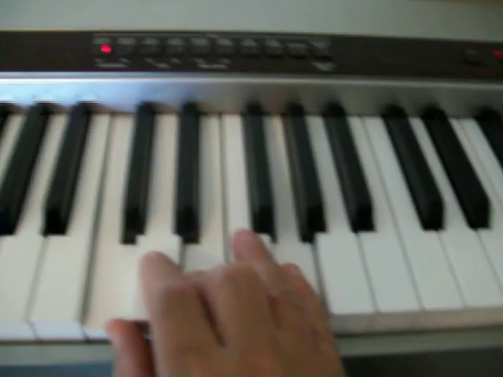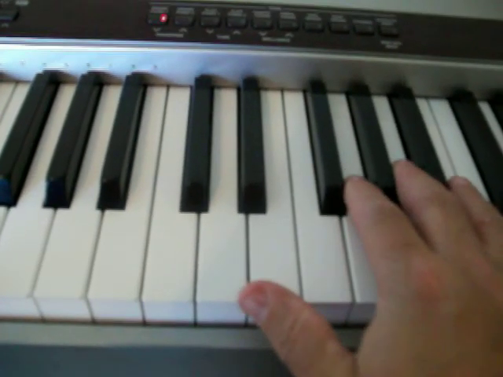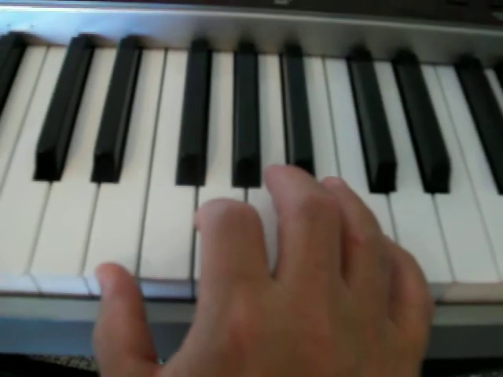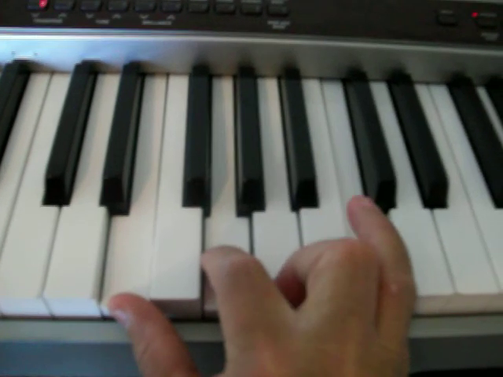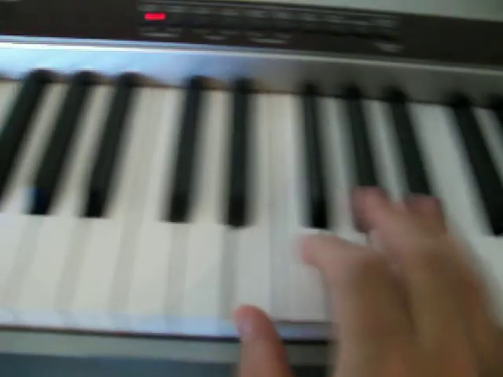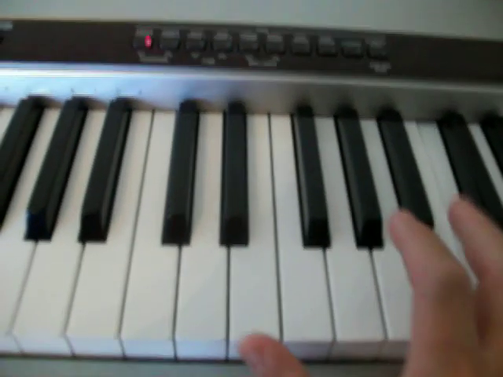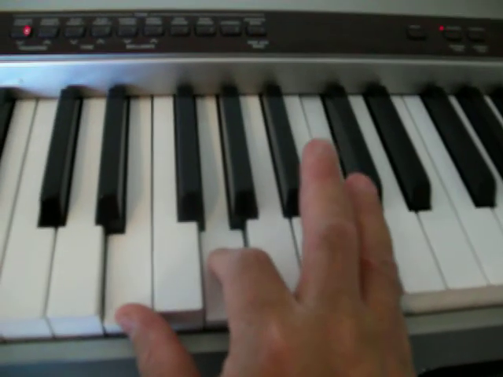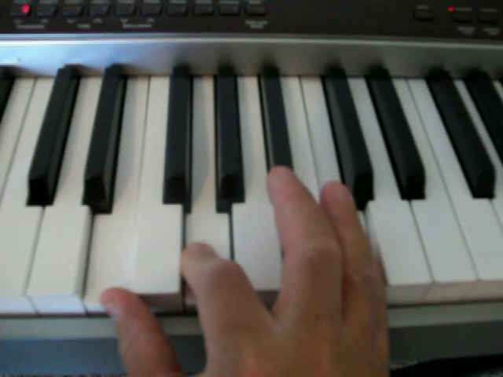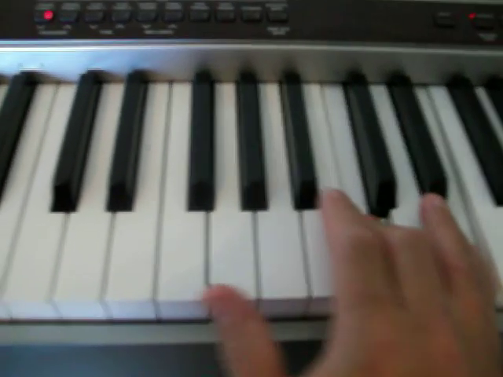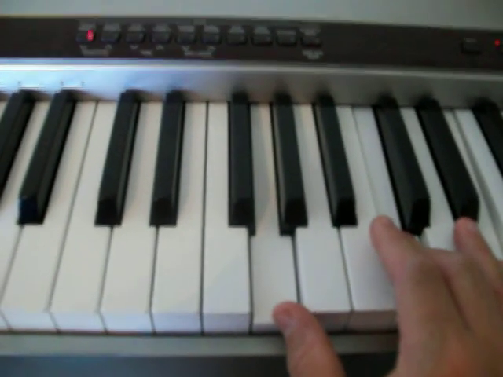Now the cool thing about this is that you can use any C, E, and G note to play a C chord. Like for example, you can use this C note, this E note, and this G note to make a C chord, as well as this C, this E, and this G. Or you can go to the next inversion, which is this C, this E, and this G. And by the way, these are called inversions.